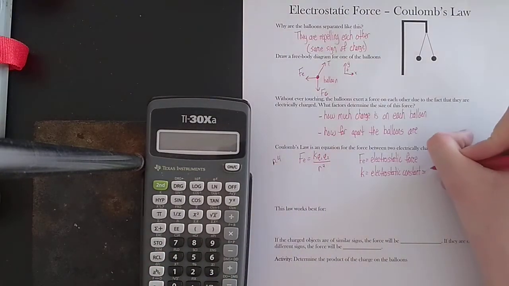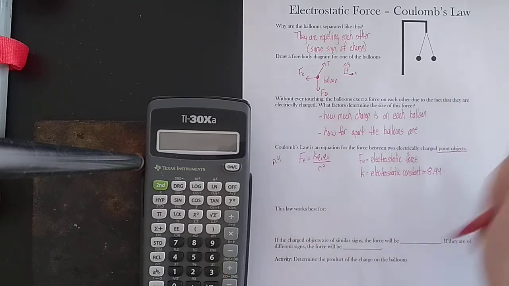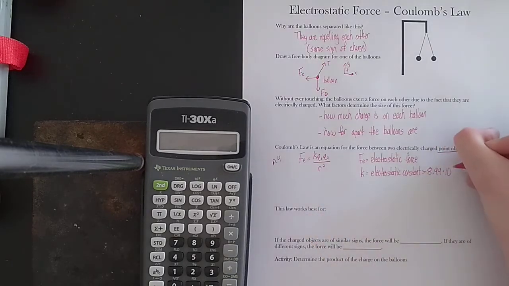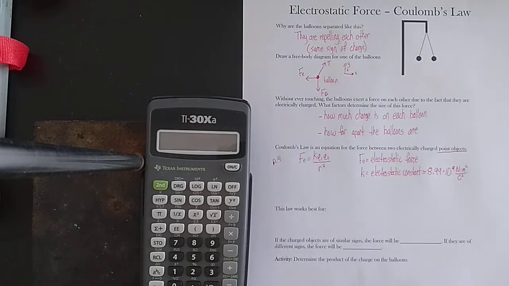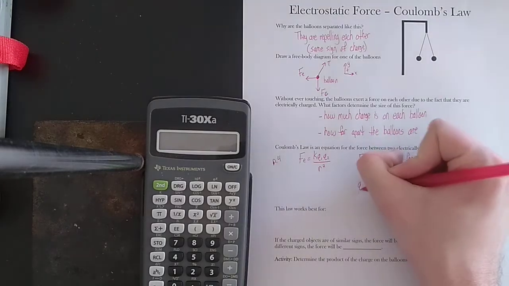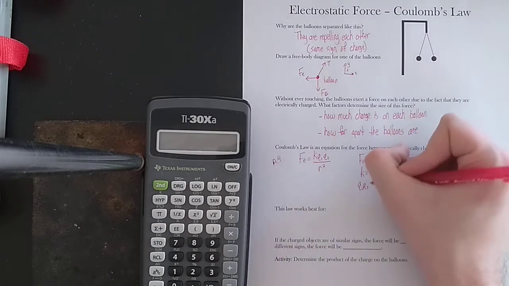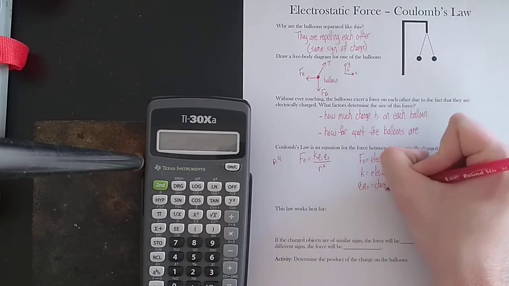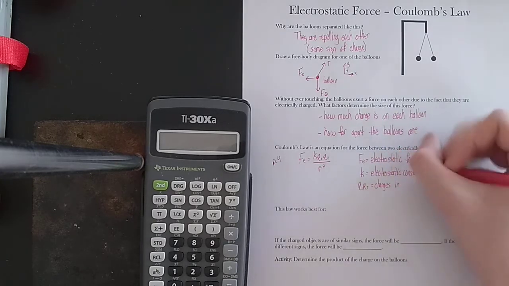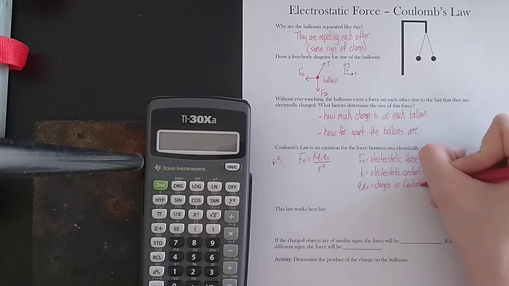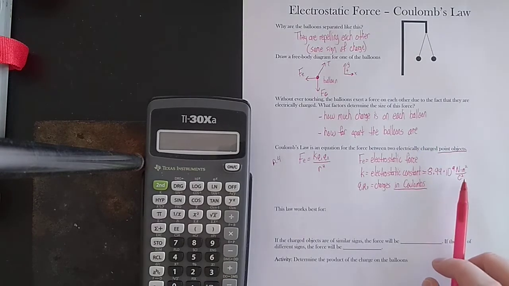In any case, the electrostatic constant is a constant that makes this equation work. 8.99 times 10 to the 9th, newtons times meters squared over coulombs squared. And yes, you do have to include the equations, but they're listed right on the reference tables for you. Q1 and Q2 are charges, electric charges specifically, and 2 things about them. They must be written in coulombs. K is a constant that has units of coulombs. Q1 and Q2 also have to be written in coulombs. So if you're given charges and it's just a number of elementary charges, you need to convert.